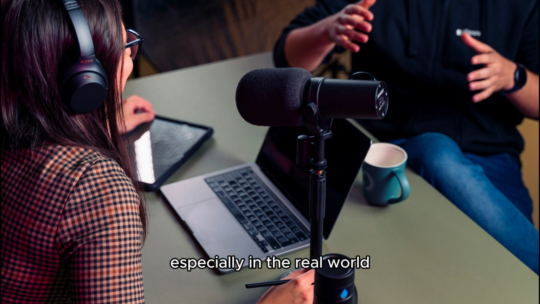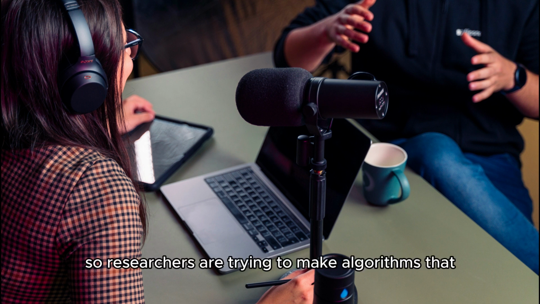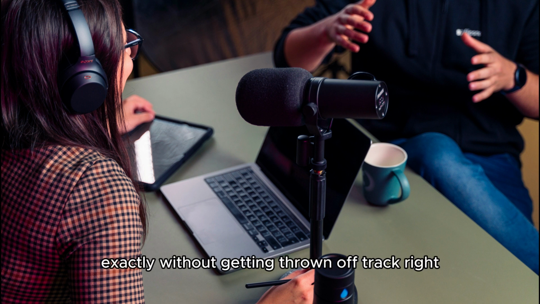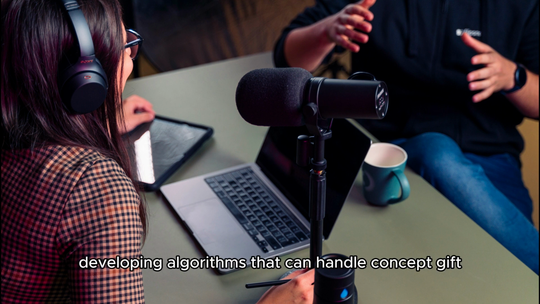Especially in the real world, where perfectly clean data is like a fantasy. So researchers are trying to make algorithms that can deal with messy data without getting thrown off track. Another big area of research is developing algorithms that can handle concept drift.